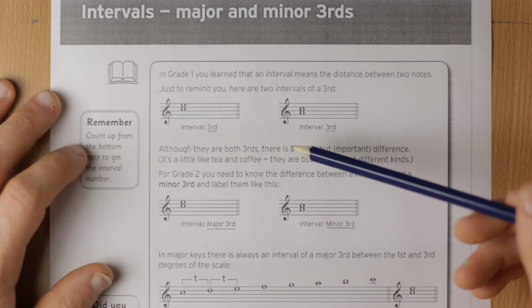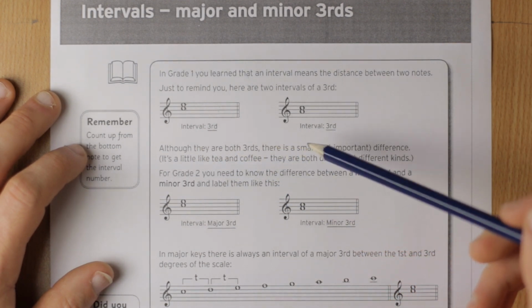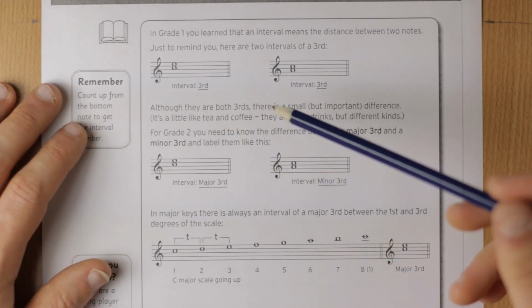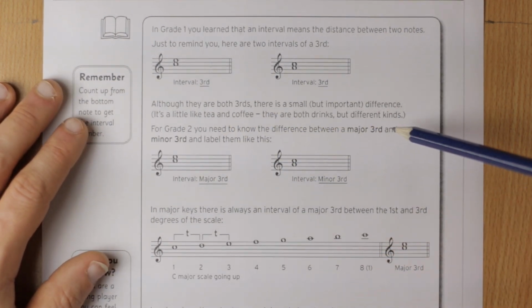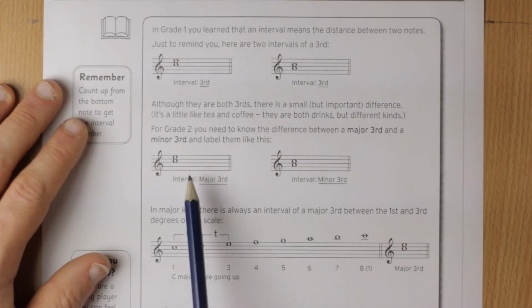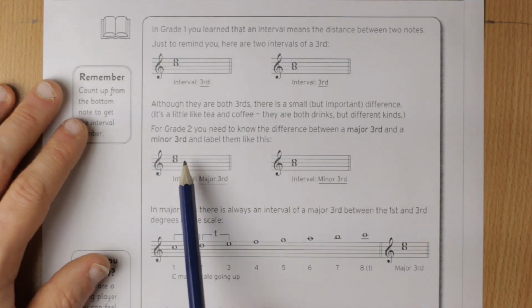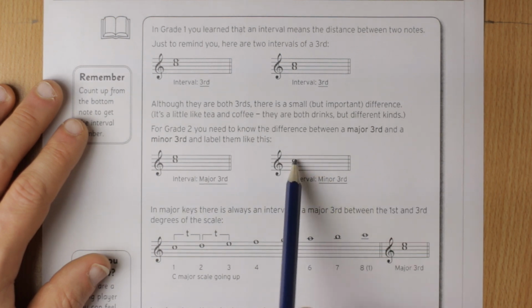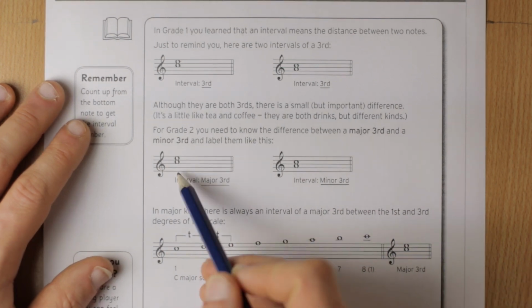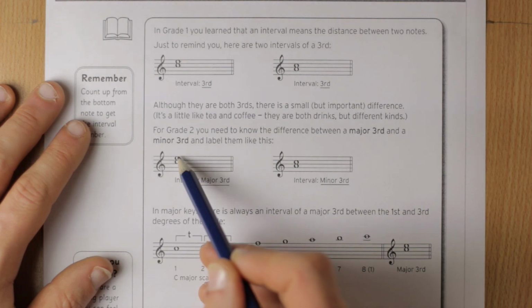Although they are both thirds, there is a small but important difference. It's a little like tea and coffee, apparently. They're both drinks, but different kinds. For grade 2, you need to know the difference between a major third and a minor third and label them like this. They don't look much different, do they? But apparently this is a major third and this is a minor third. Why is that? We need to actually look at what the notes are. Using facing space, F, A, C, so that's a C and that's an E.